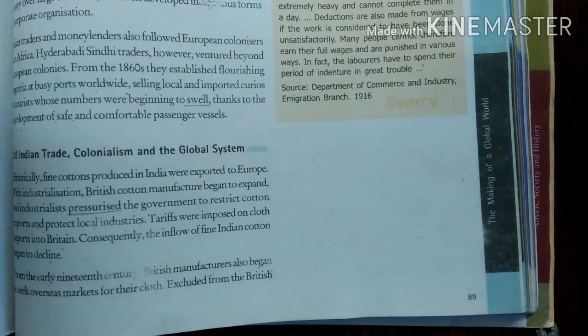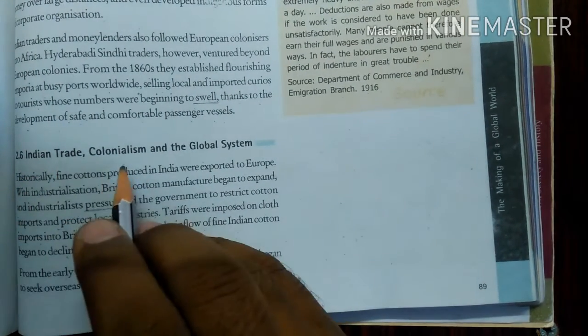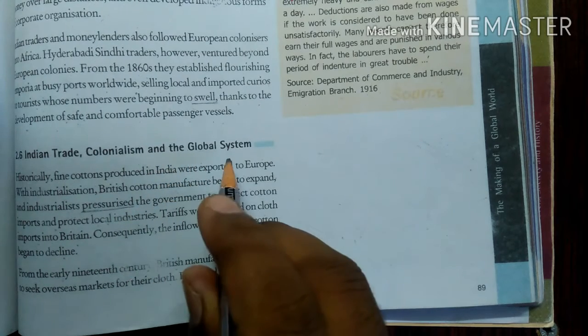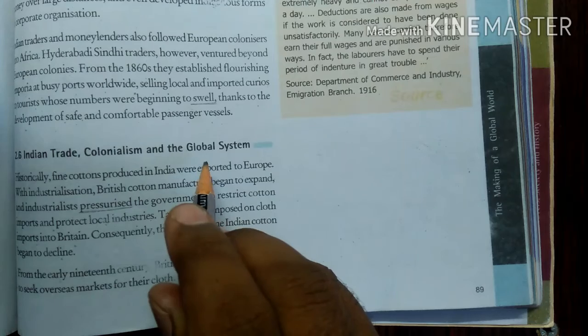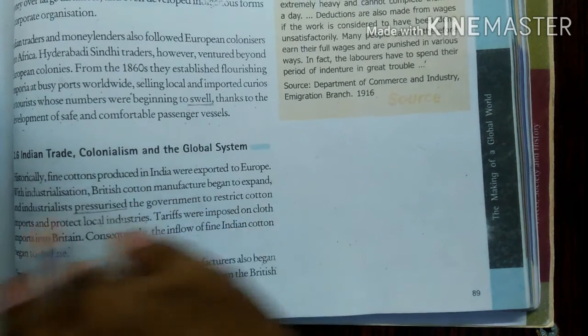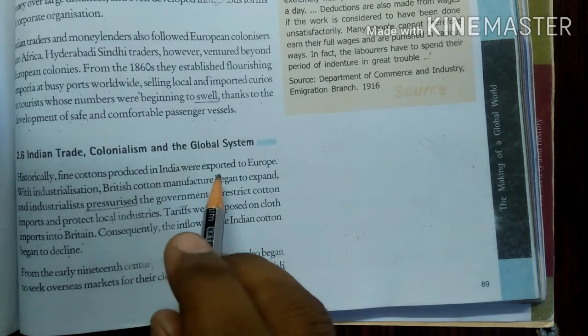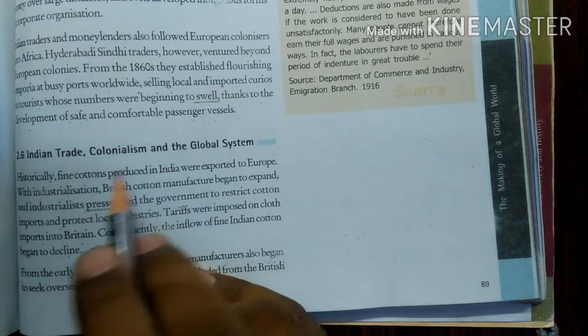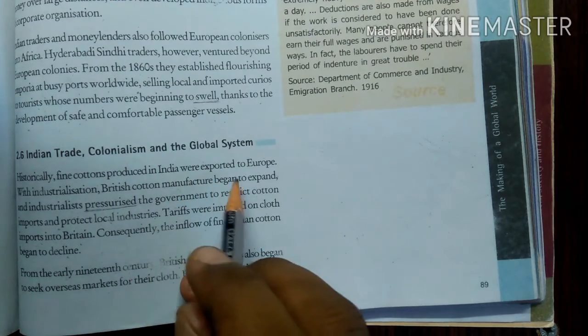Now we will start with the next point, that is 2.6, Indian trade, colonialism and the global system. Please students, put your textbook in front of you while watching this video and be ready with your pen, pencil and notebook. Historically, fine cottons produced in India were exported to Europe.